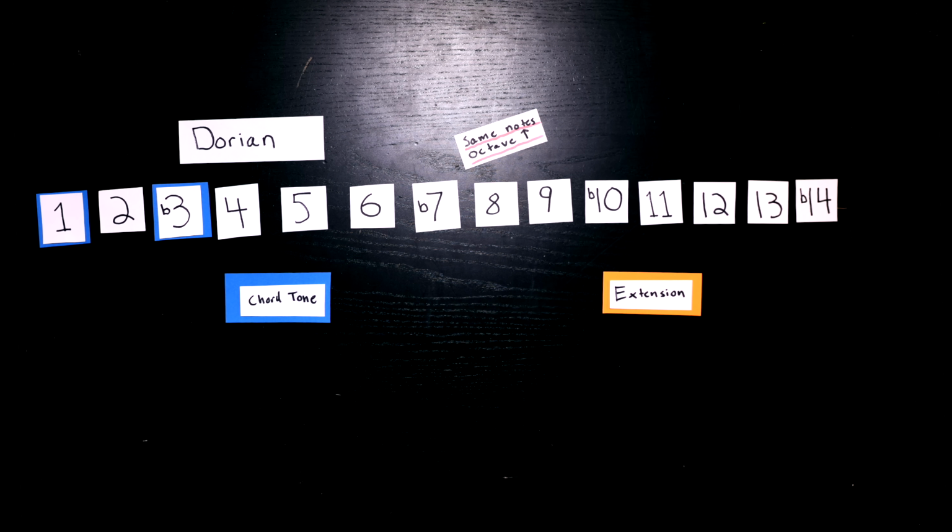And so when we're using a minor 7 chord coming from Dorian, we of course are using the 1, the flat 3, the 5, and the flat 7, but we can also accompany those notes with the 9, the 11, and the 13, whether that be as part of the chord, as part of the melody, or part of a solo. The chord tones connect you to the chord. The extensions give you the modal flavor.